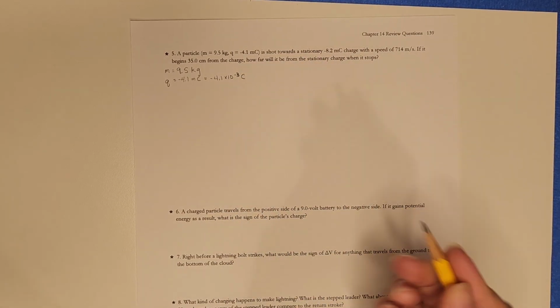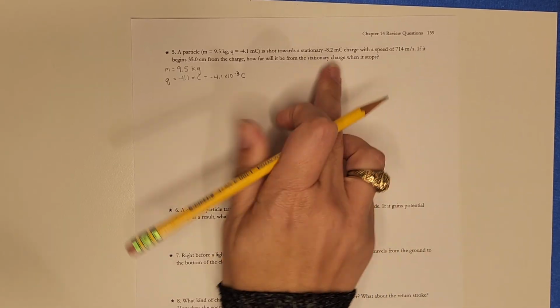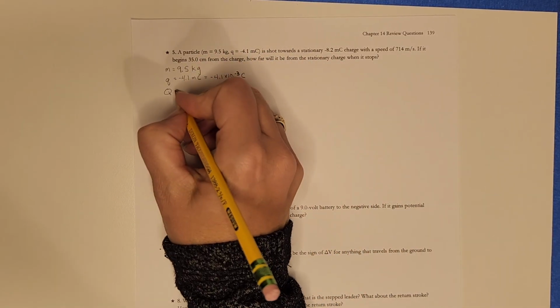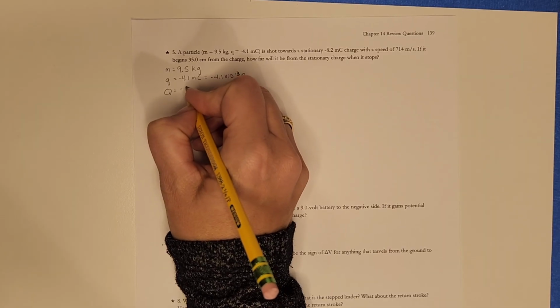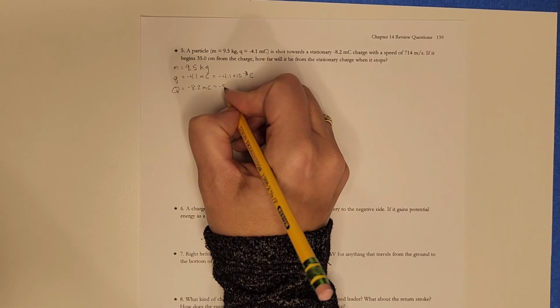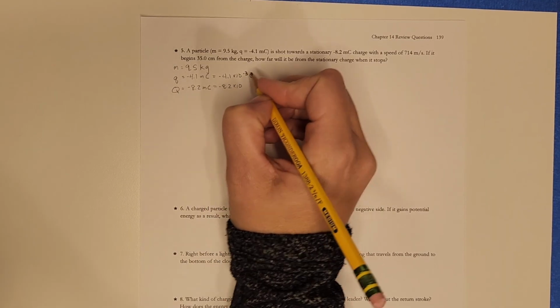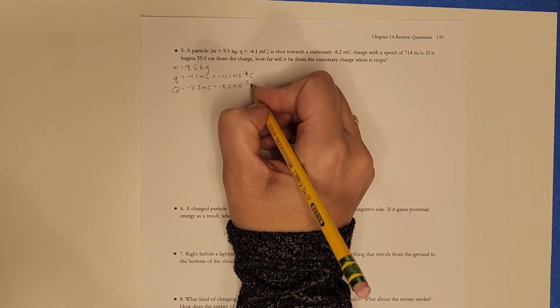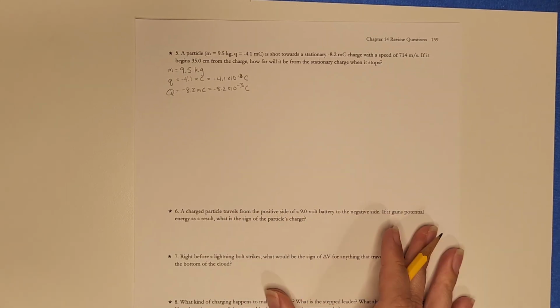We have a stationary charge that is negative 8.2 millicoulombs, or negative 8.2 times 10 to the negative 3 coulombs.